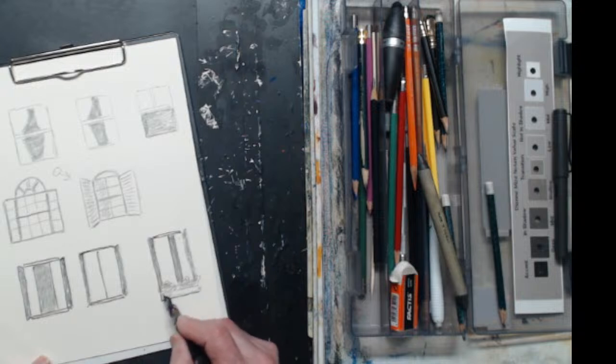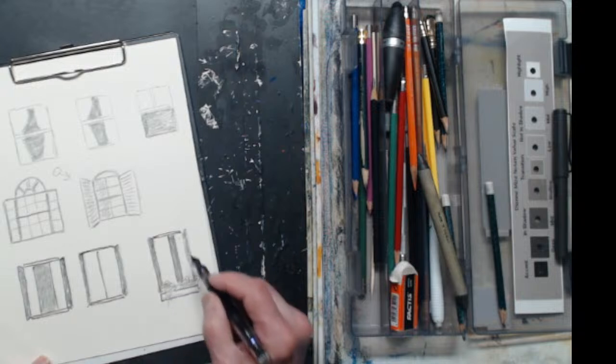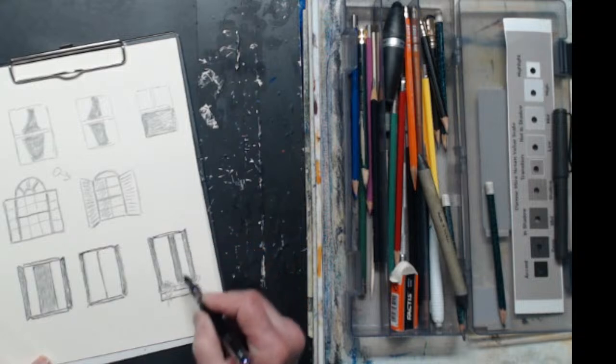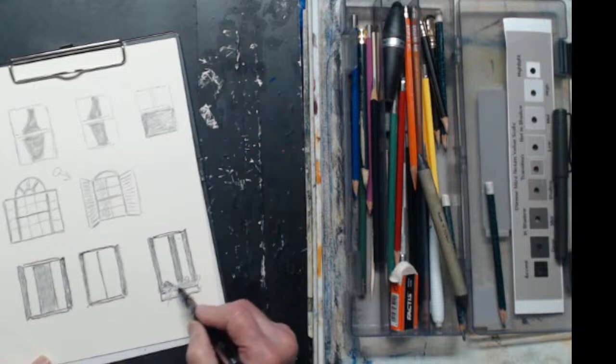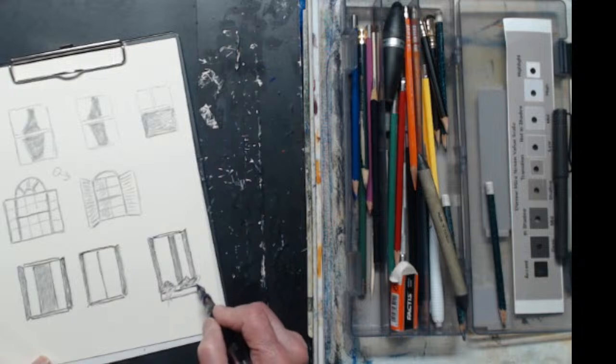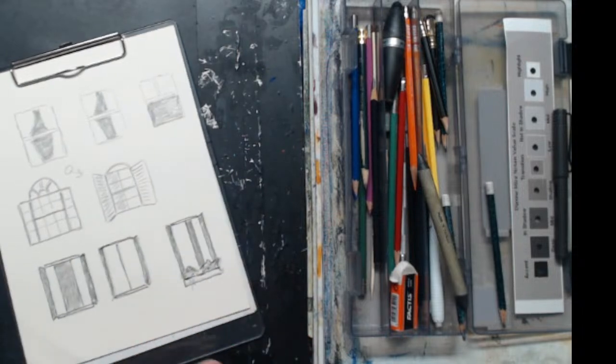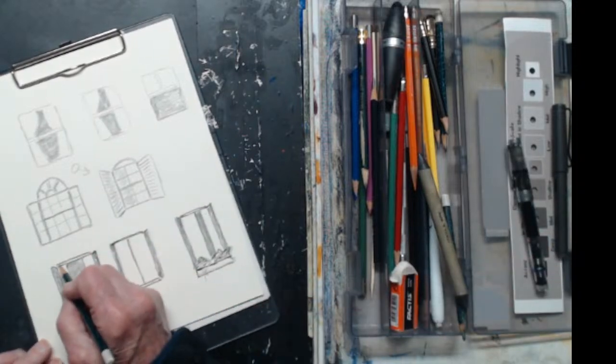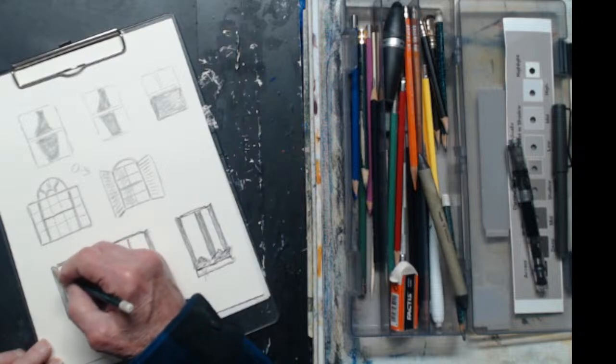This one has a little window box on the outside, with some flowers and so forth. Decorate it. Okay, we put that back. And let's go ahead and let me put some more definition on this.